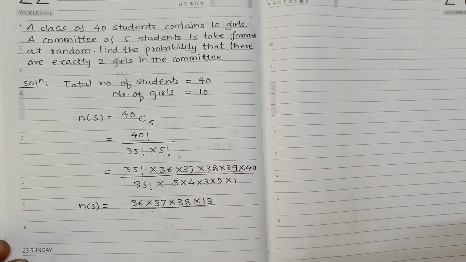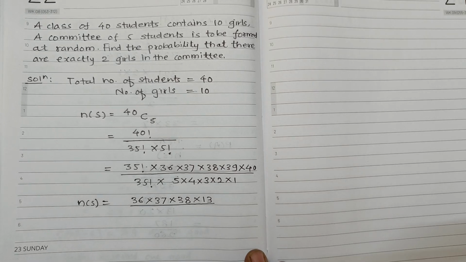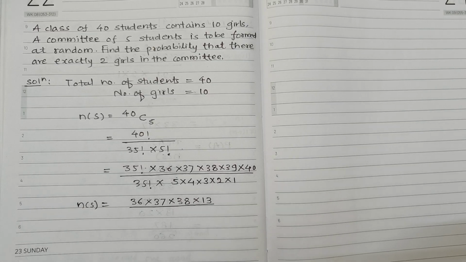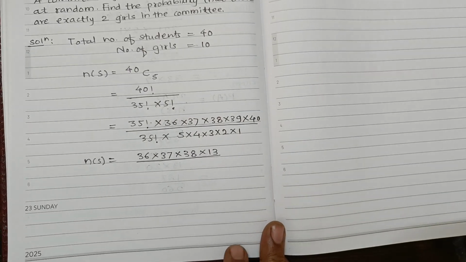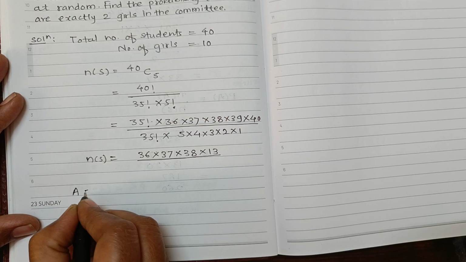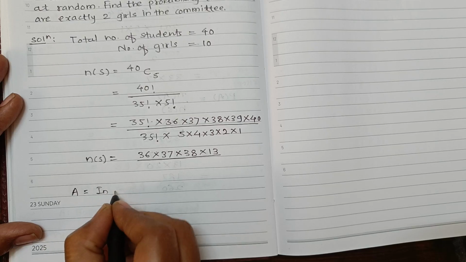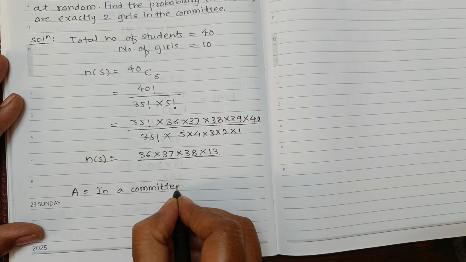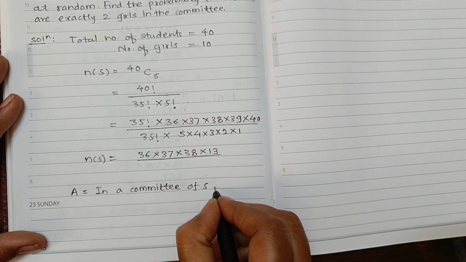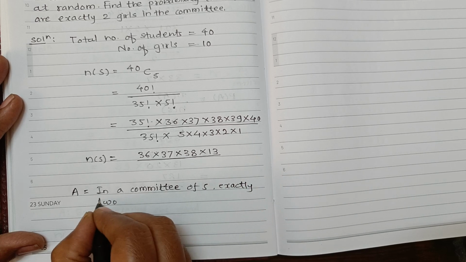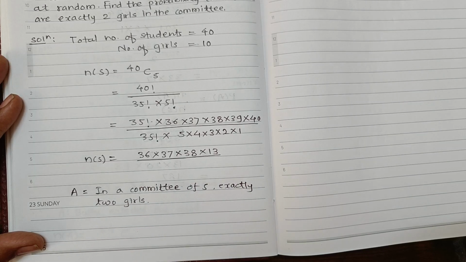Now committee of 5 is formed and we want exactly 2 girls. Now exactly 2 girls means exactly 3 boys, right? Therefore let A be the event such that in committee of 5 exactly 2 girls will be there.